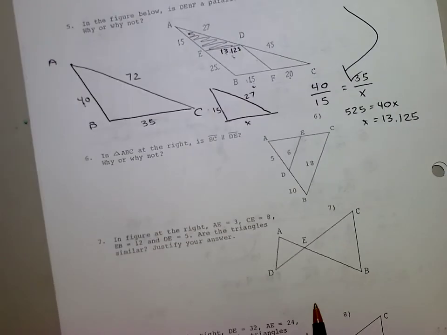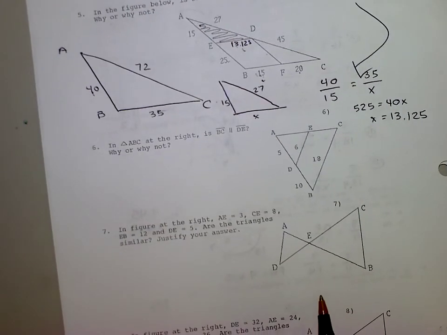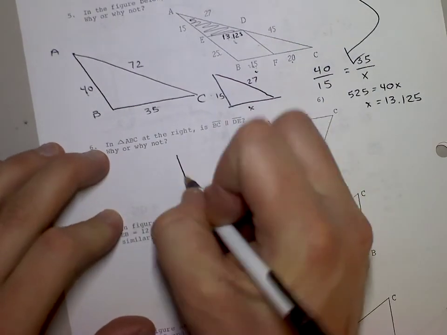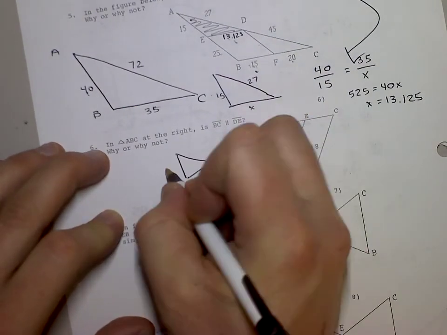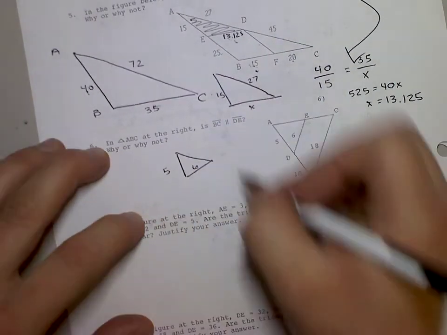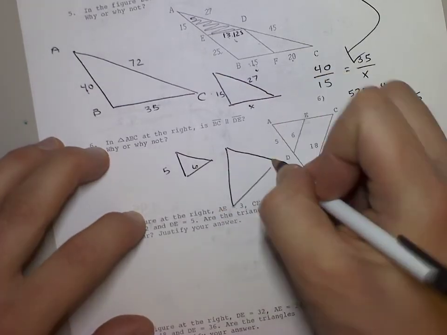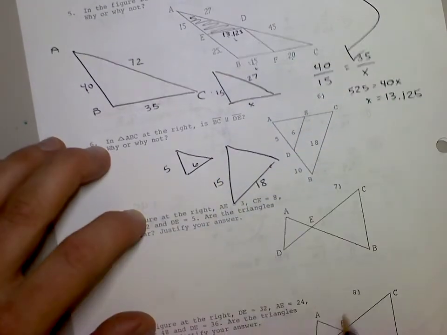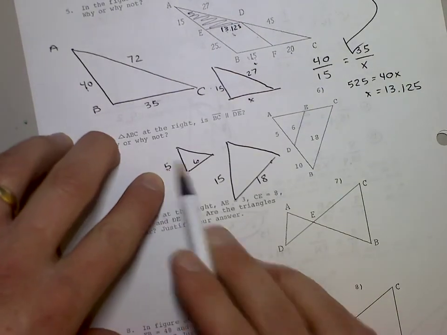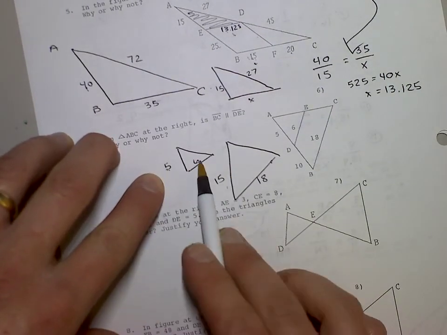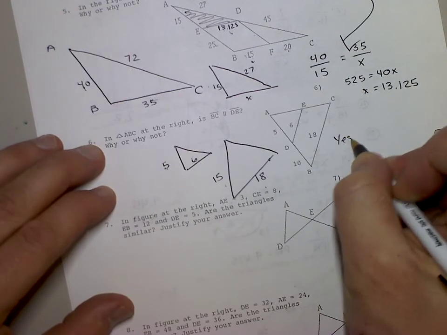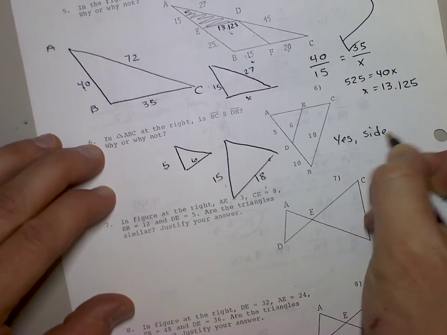Number 6. If these lines are parallel, then once again you've got proportionality in their triangles. If I separate the triangles, I've got one with a 5 and one with a 6, and then the large triangle has a side length of 15 and 18. When we set up proportionality, 5 over 15 and 6 over 18, they're both equivalent to 1/3, so you say yes. Sides are proportional.